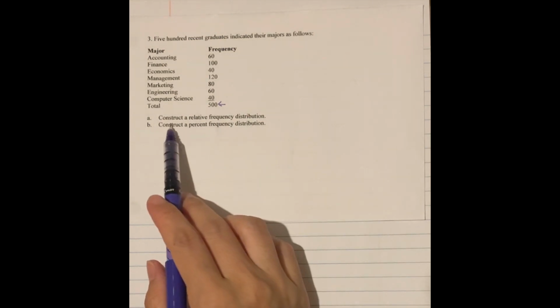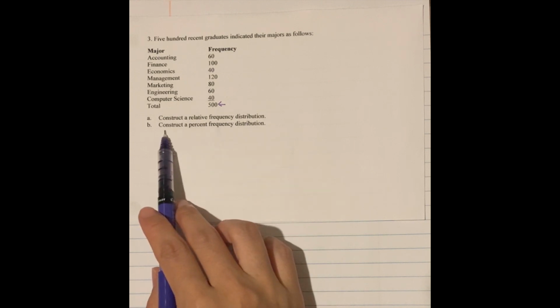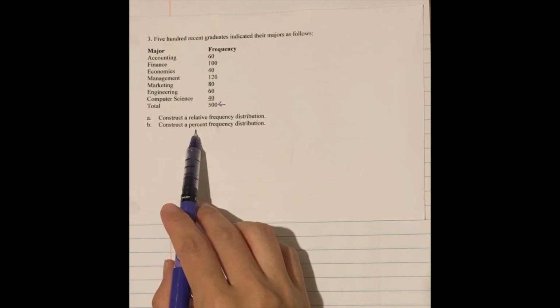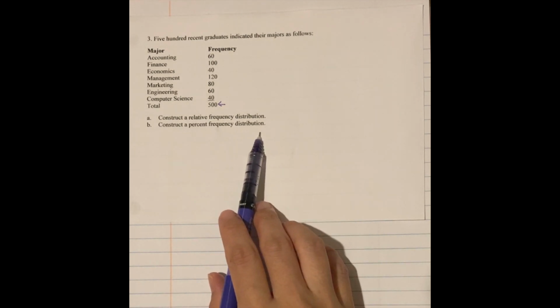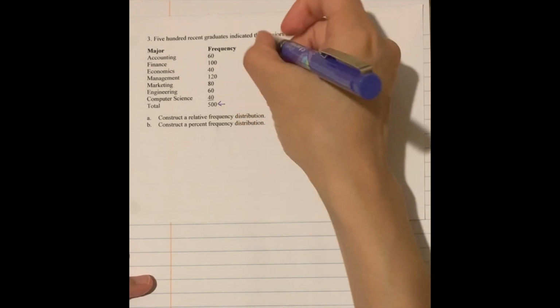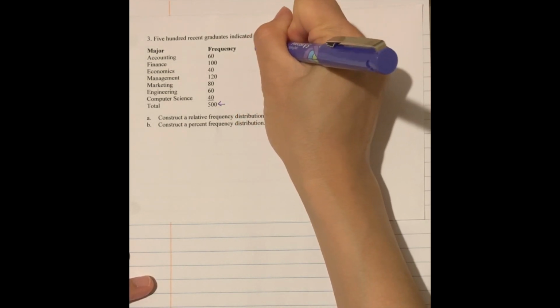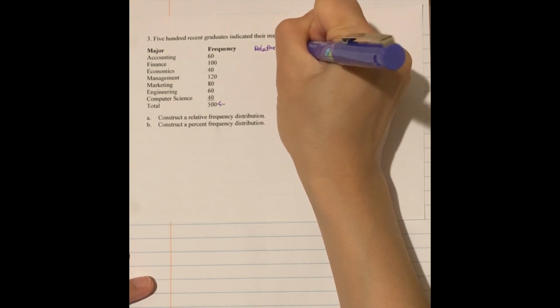Now the first question asks you to compute a relative frequency distribution, and question B asks you to compute a percentage frequency distribution. So let's see how to get these two distributions. This is the frequency, and then I will just write down the relative frequency here.